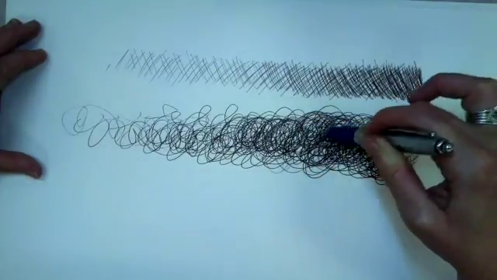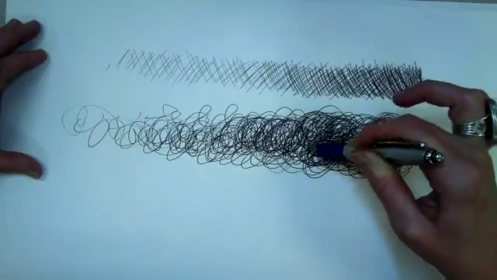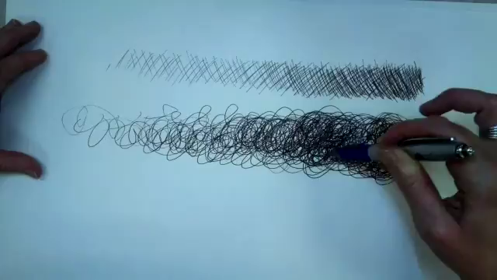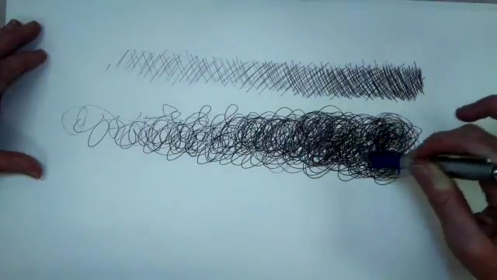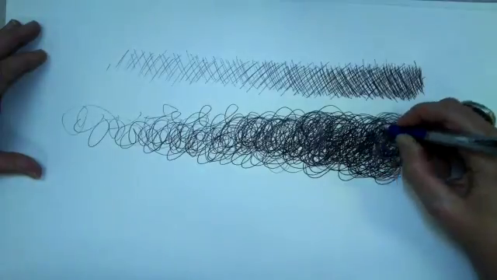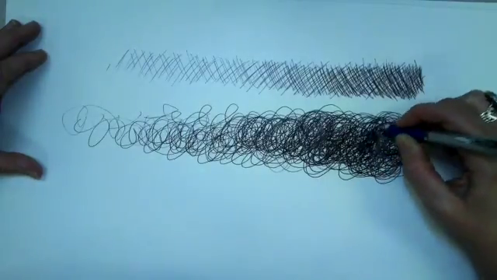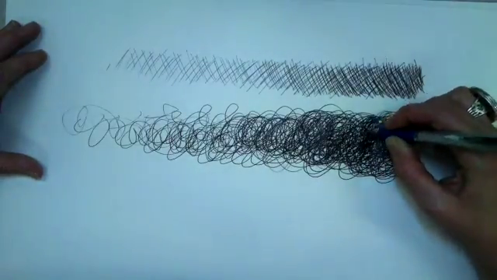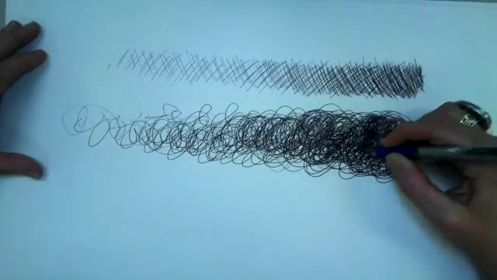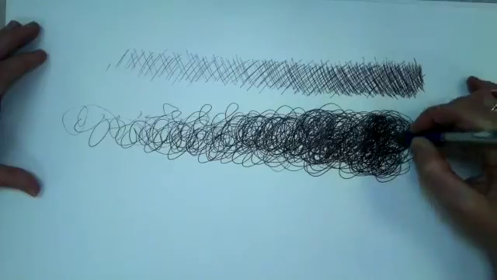This is nothing new. We've been doing this with our pencil. If I add it here, I have to add more here. It's very hard sometimes when you're scribbling. You kind of want to go like this, but try not to. Try to make sure that it's a genuine line. There we go.